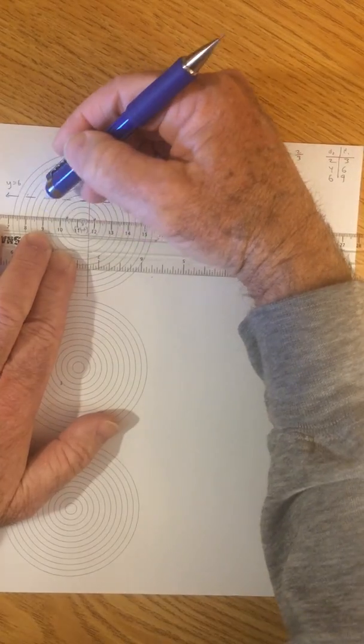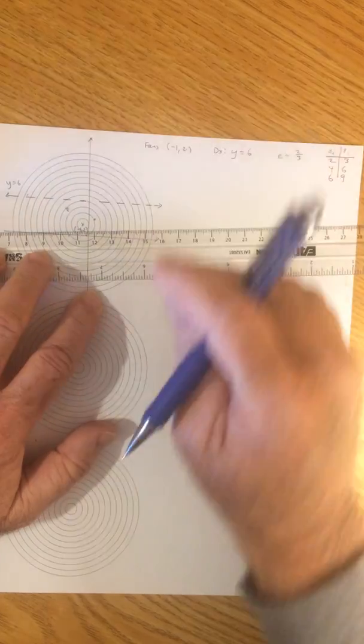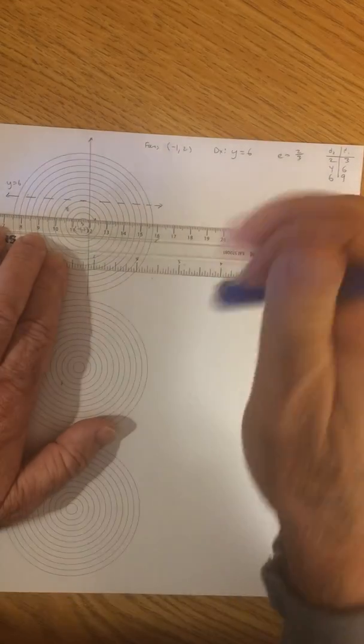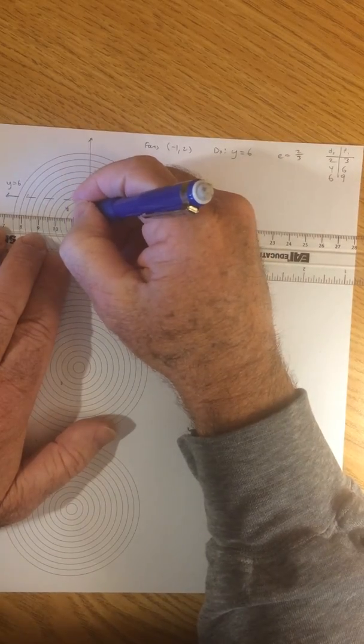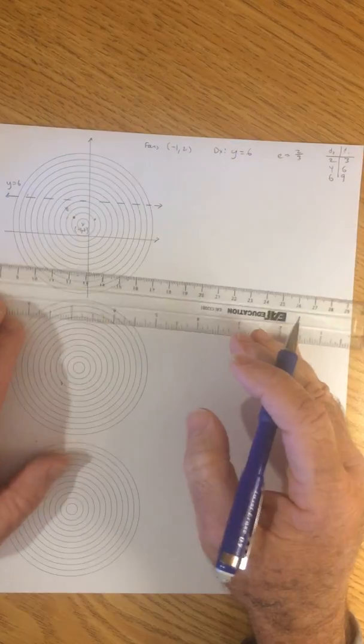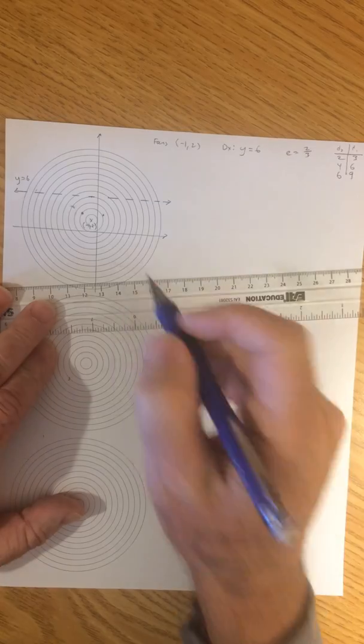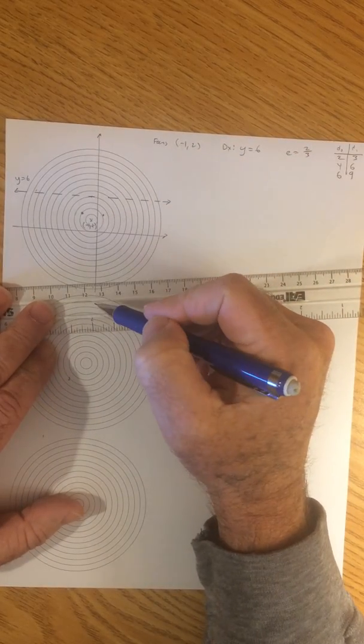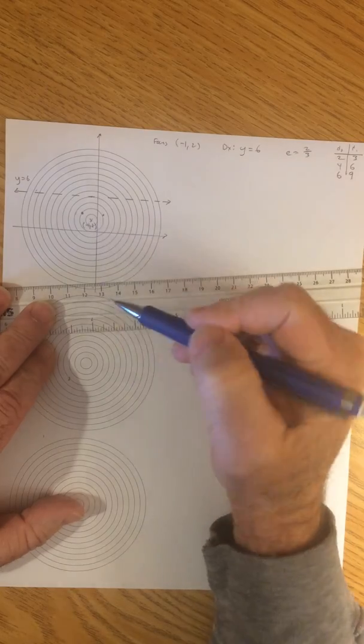Okay, well, hold on a second. I think I got that one in the wrong spot. Here. Okay, those points are on the ellipse. Now, we're not going to be able to find a vertex like we did the first time around. It's up in this area somewhere. But we'll try to deal with that later.